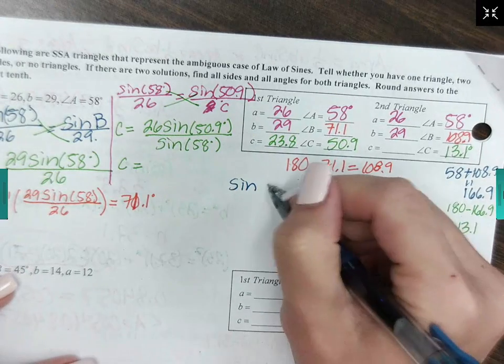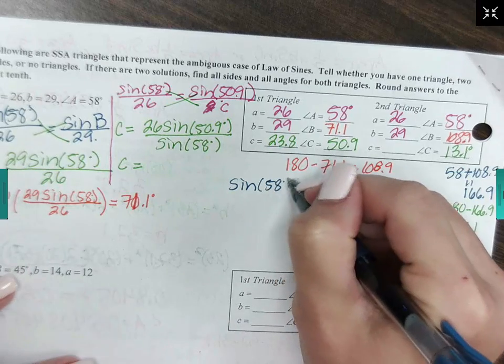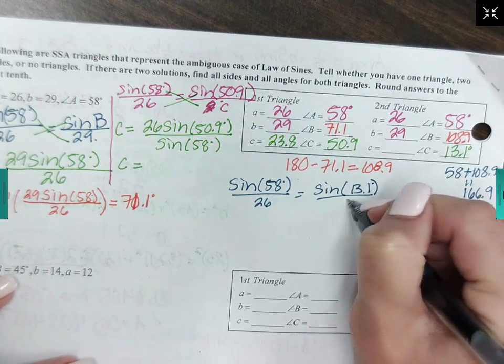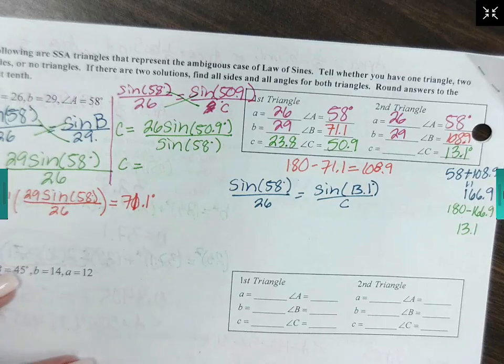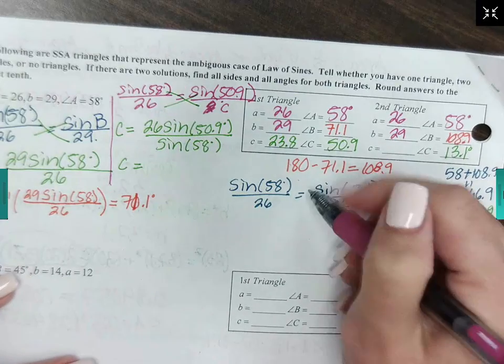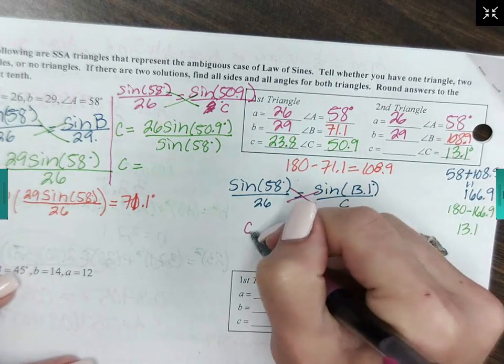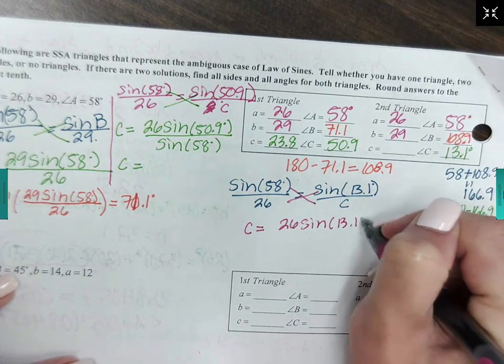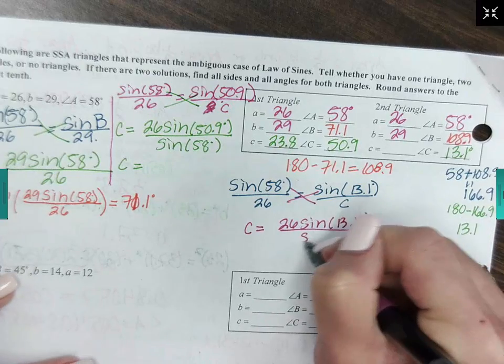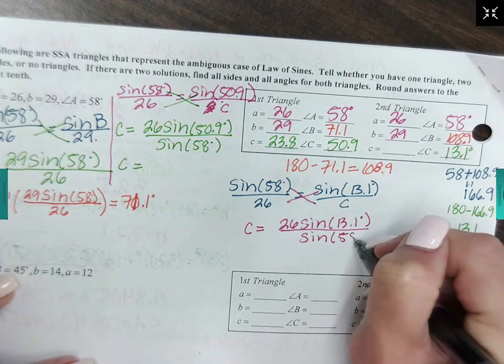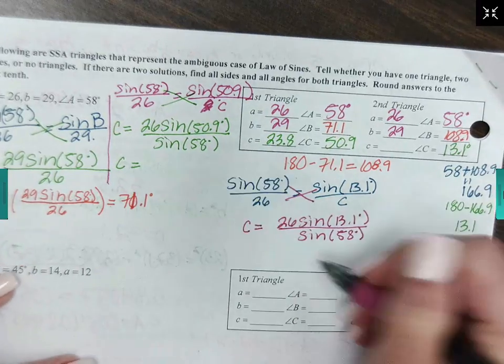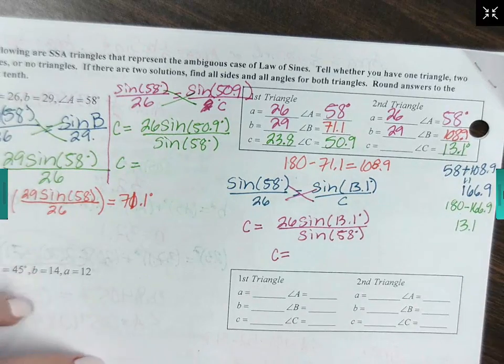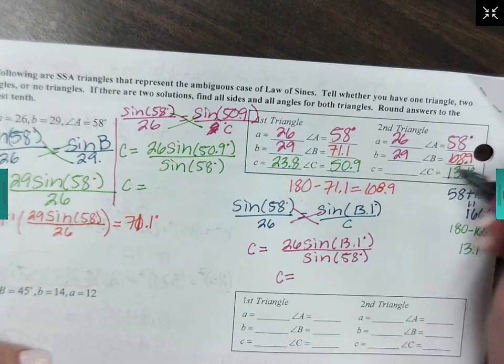Sine of, let's cross multiply. So what did you guys get for C? 6.9?